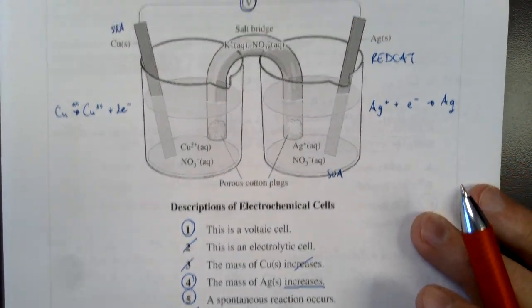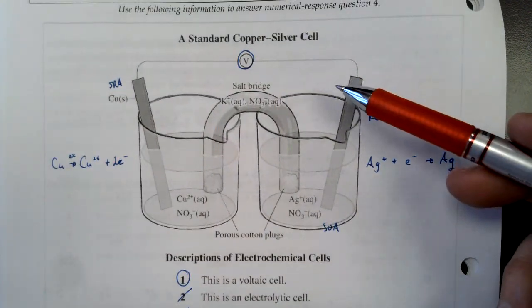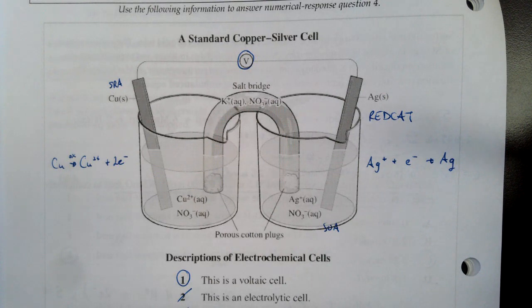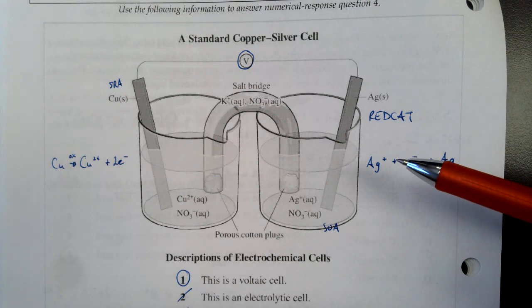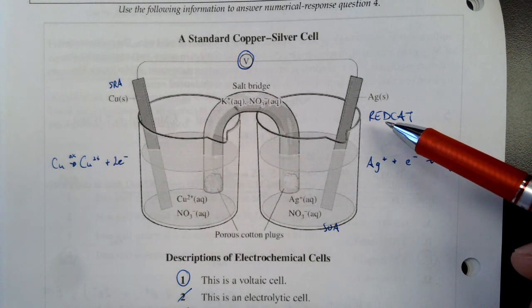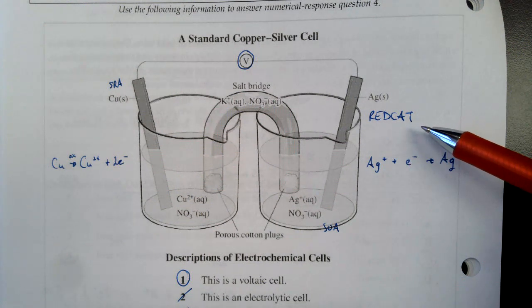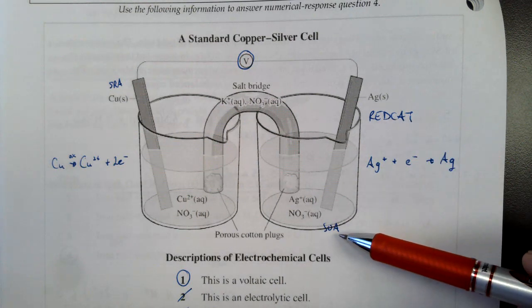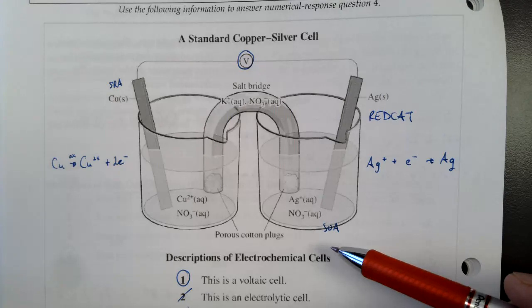Okay, here's a cell. Got a lot of stuff going on here. Let's talk about each piece. First thing, it helps me to remember this phrase, red cat. That, for me, means that reduction happens at the cathode. Now reduction, I know that I'm looking for my strongest oxidizing agent.